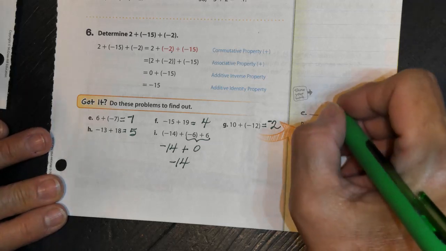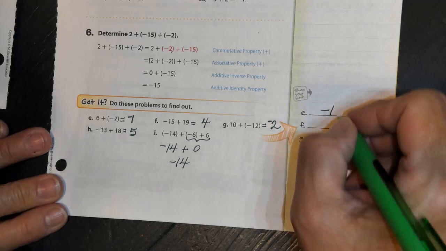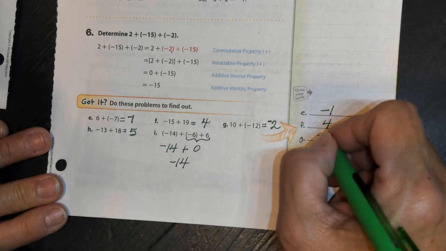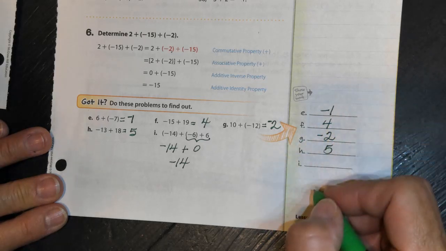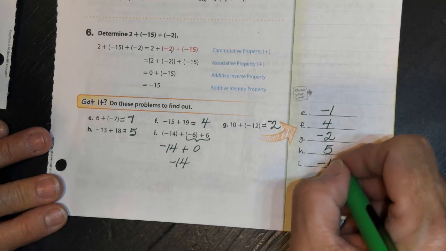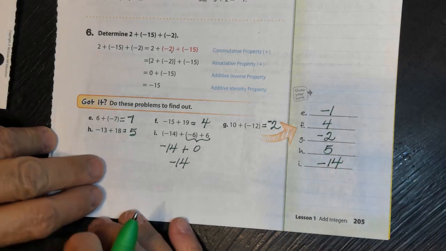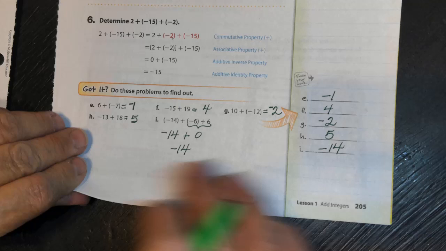Okay, so E was negative 1, F was 4, G was negative 2, H was 5, and I was negative 14. All right, pretty straightforward.